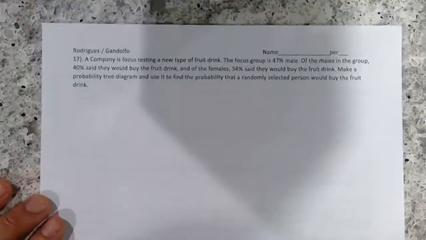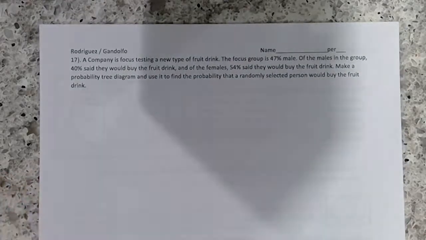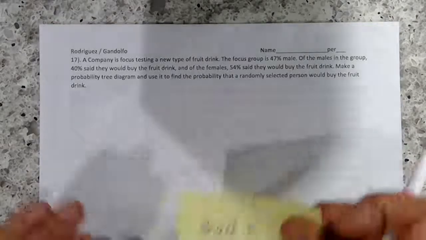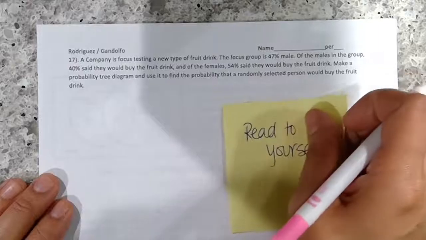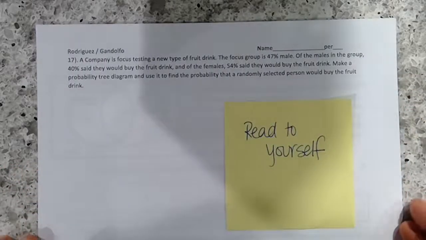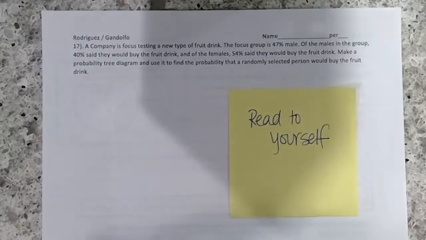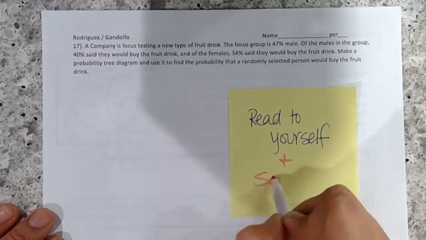Let's go to the very last problem. Okay, take a minute, read it to yourself. Try to draw a tree diagram. I'm gonna pause it and draw this. So read it to yourself, draw the tree diagram, and when you come back, it'll be up here. Okay, try to answer as much as you can. Read to yourself and solve.